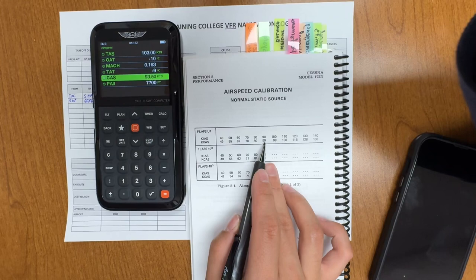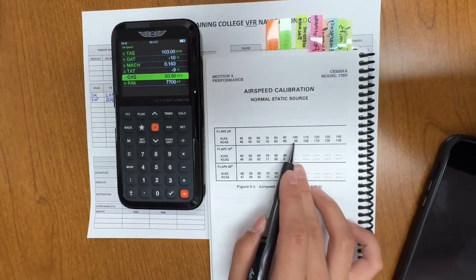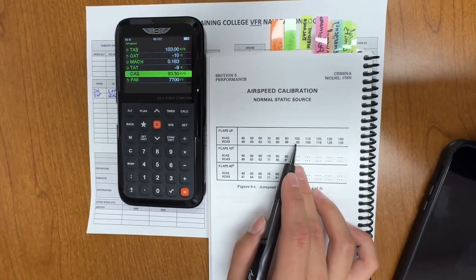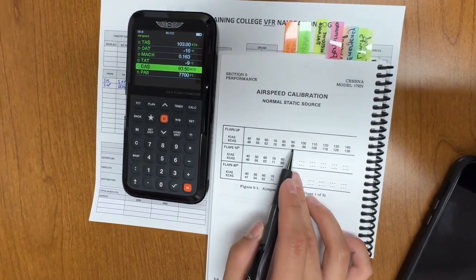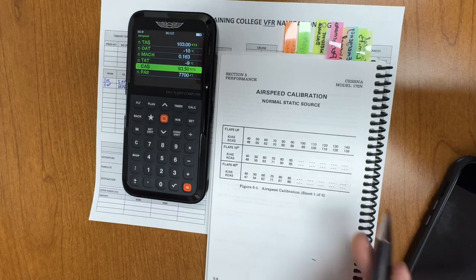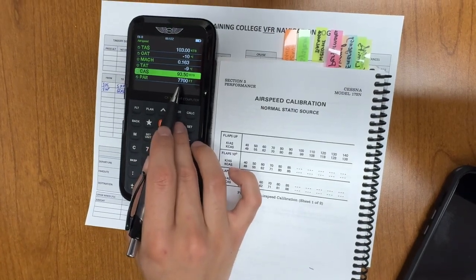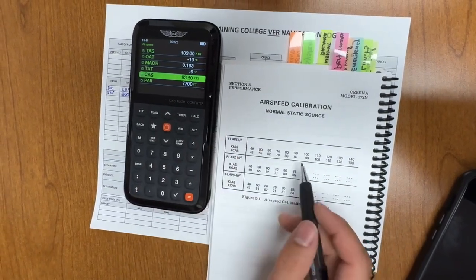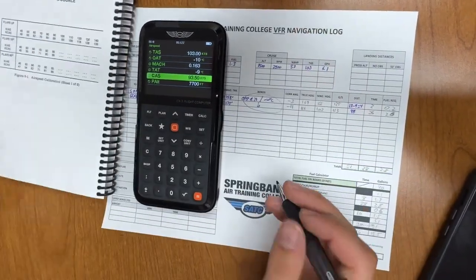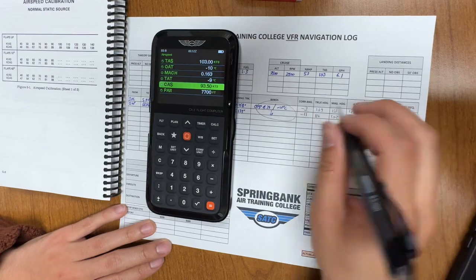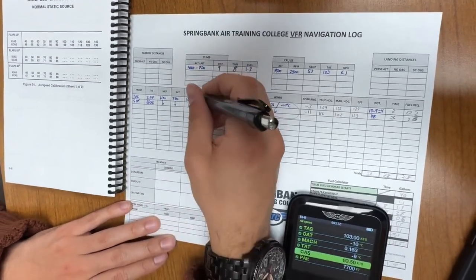93 is pretty close to 89 and 99, difference of 1. So going from calibrated to indicated, 99 goes to 100, 89 goes to 90. So it goes up by 1. So I'm going to take that 93.5 I got, round it up to 94, plus 1 to get to indicated, gives me 95 knots. And that's not really going to change because I'm not changing my altitude.